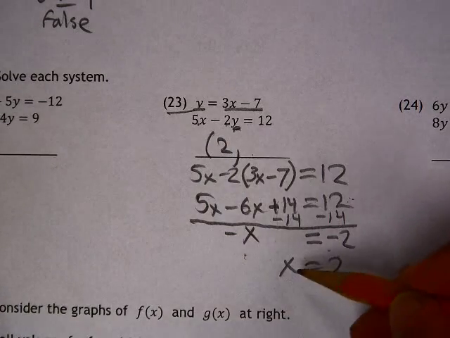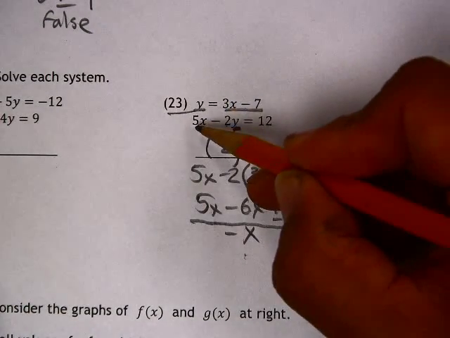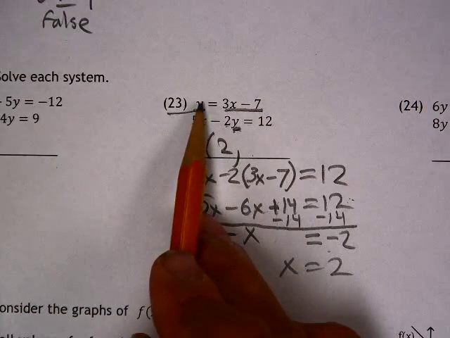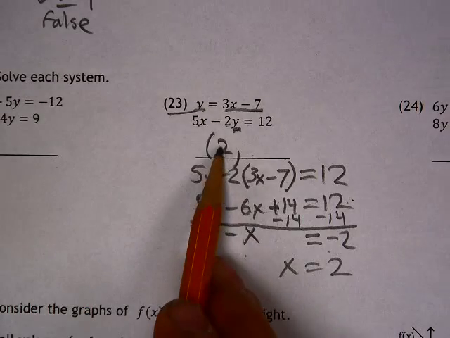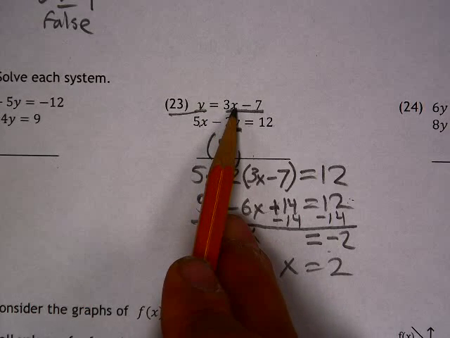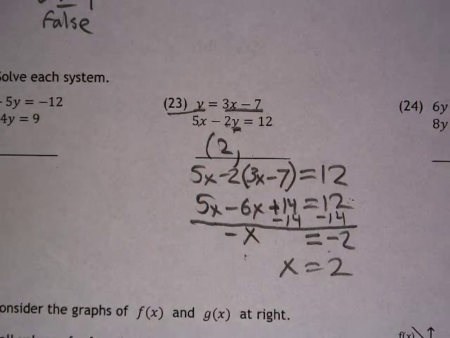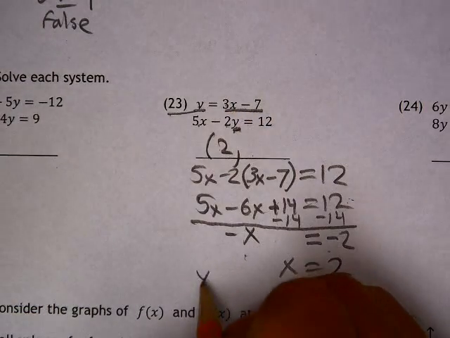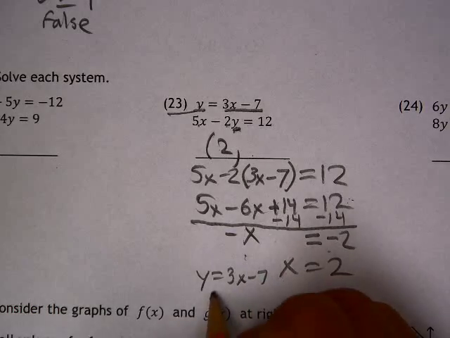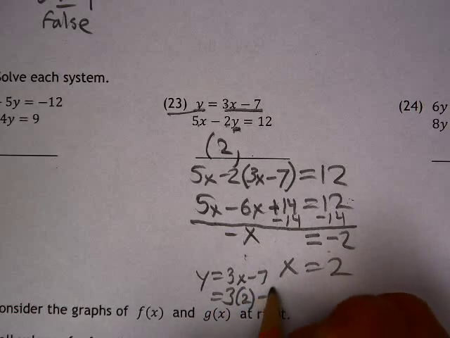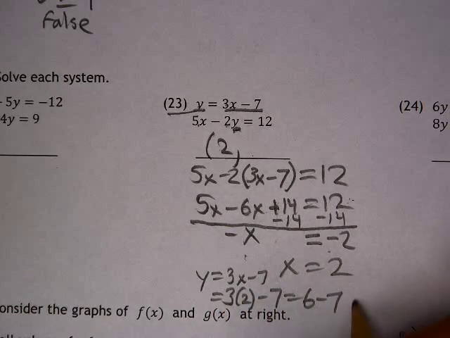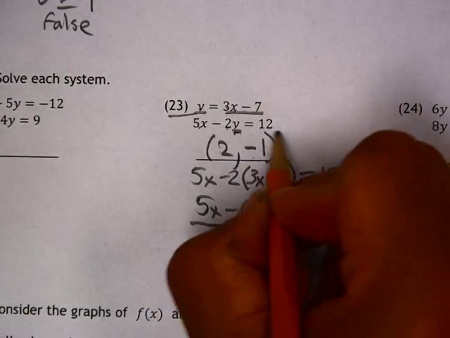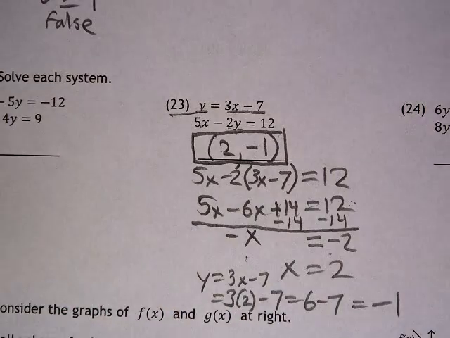Then I would plug the x in either into the first equation or the second equation so I can get y. Well, the first equation has y by itself, so if I plug the 2 in right here, that'll make it a little easier to go directly to y. So 3 times 2, so let's do it here. Y equals 3x minus 7. 3 times 2 minus 7. 6 minus 7 is equal to negative 1. So 2, negative 1 is my final answer.